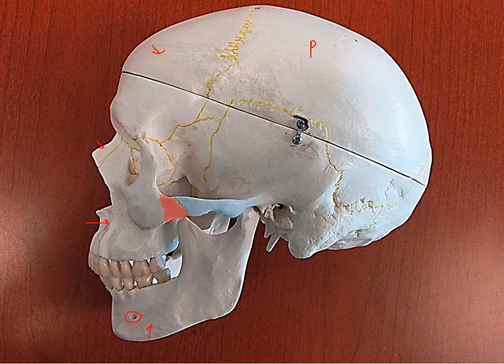Parietal means cavity. That's why when you looked at the membranes, you had a visceral membrane that's on the organ. Viscera is the name for organ. Parietal means cavity, so the parietal membrane lines the cavity. Since this makes up the majority of the cranial cavity, this is called the parietal bone, the cavity. Now back here is a bone called the occiput.